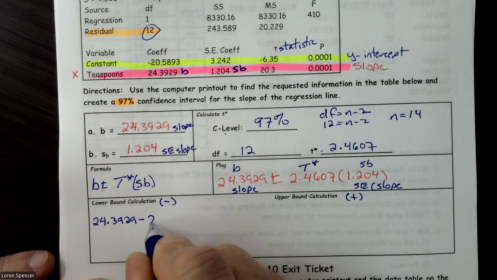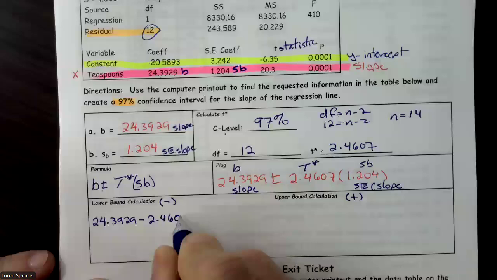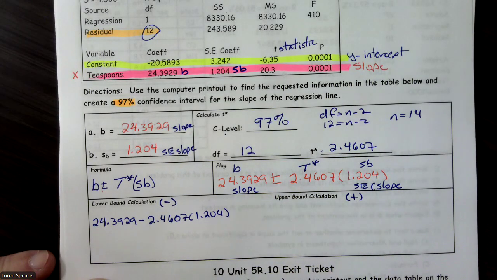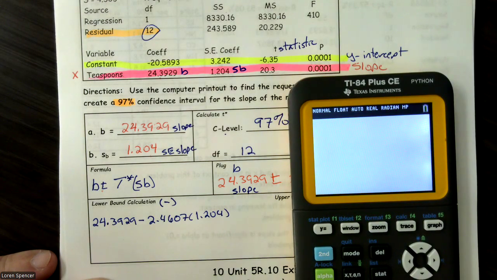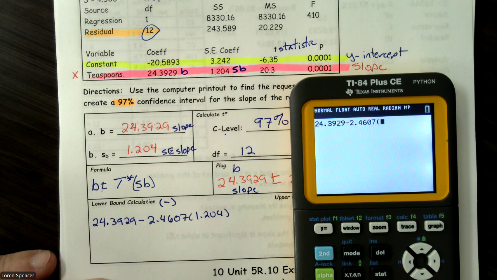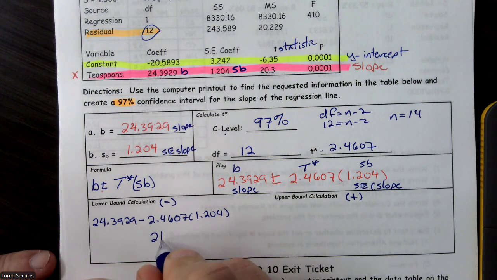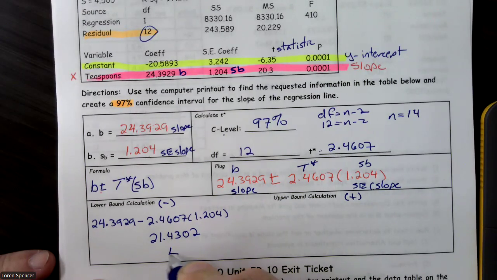So we're going to have 24.3929 minus 2.4607 times 1.204. So let's go ahead and plug that into the calculator. 24.3929 minus 2.4607, parenthesis, 1.204, close those parentheses, and we end up getting 21.4302. And that's our lower bound.